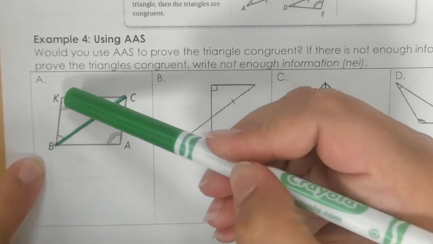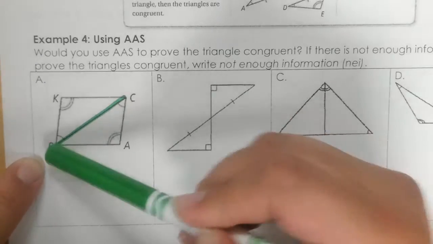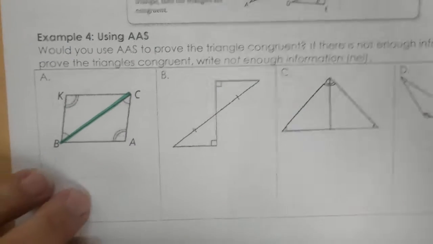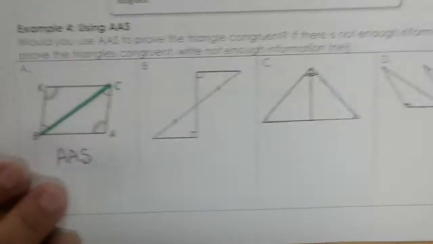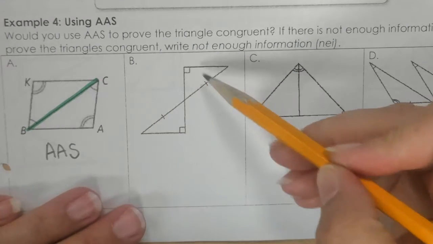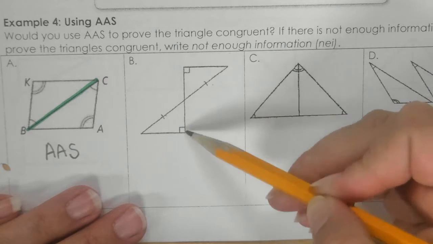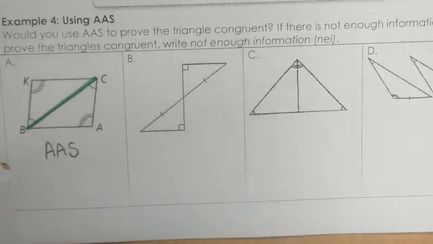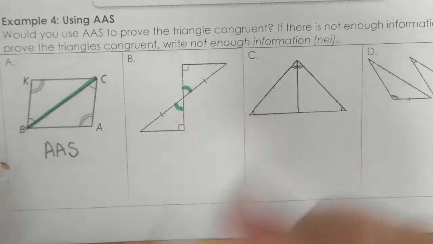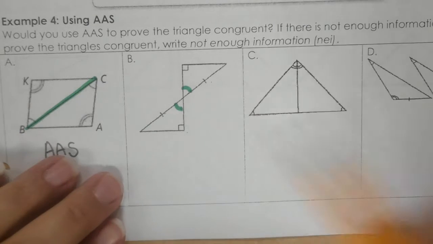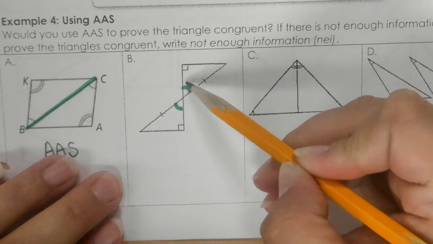Okay, so that would be angle, angle, side. For part B, looks like we are given a side and we have an angle matchup. But what's implied? We have these congruent vertical angles. So we have angle, angle, side.